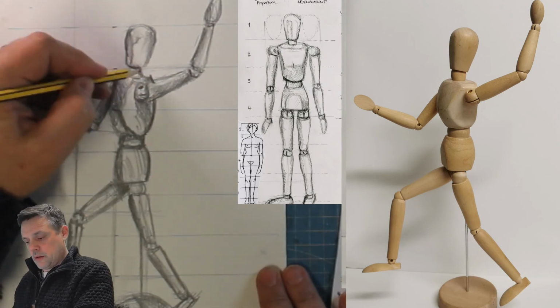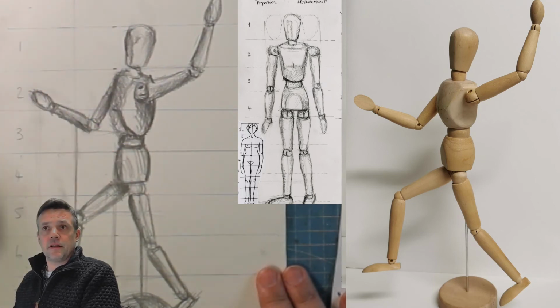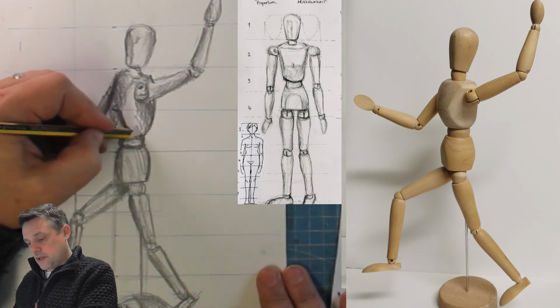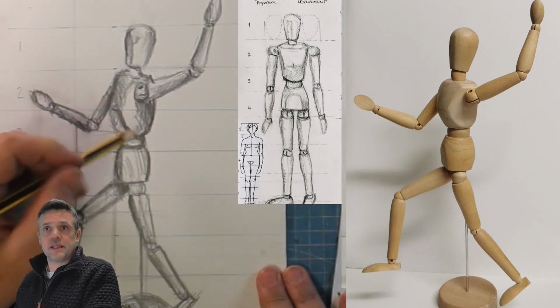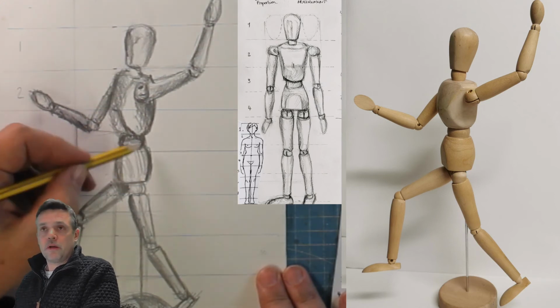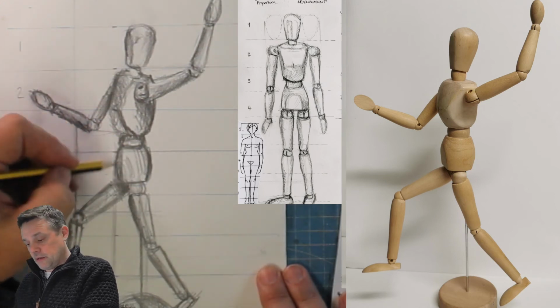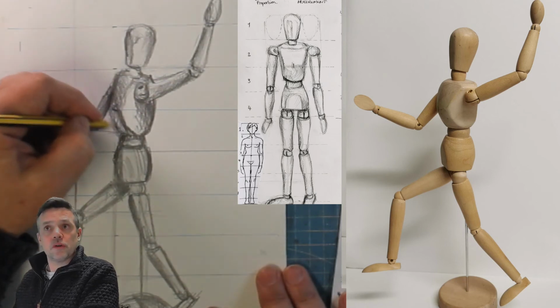So this is part of what you're doing really, is learning by looking. So you'll learn more as you progress. You'll learn more because you'll notice more. You'll notice things that you've done wrong or that aren't quite in the right place. But that's part of, you know, the joy of looking at things.